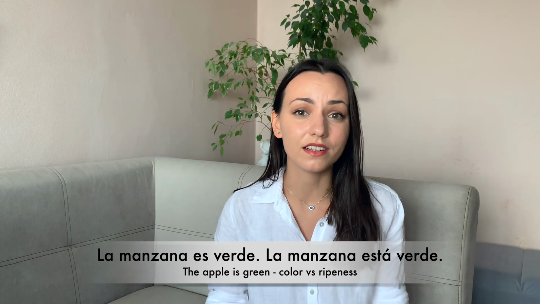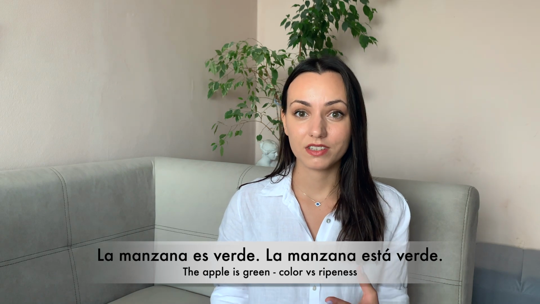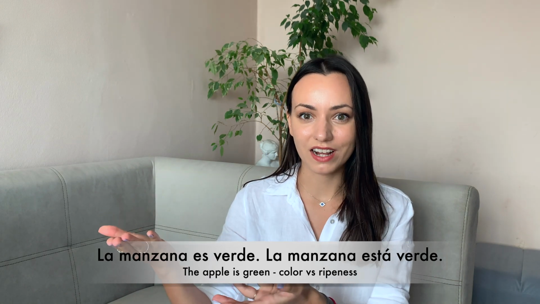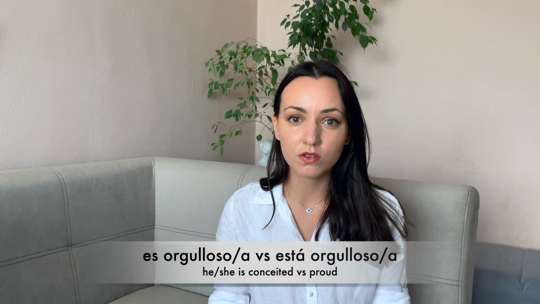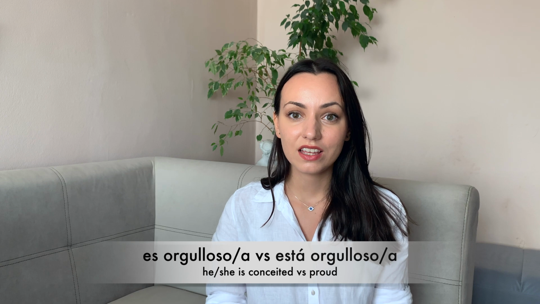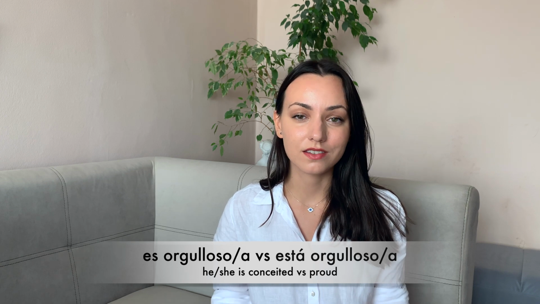It might be any color, as in what you see on the color scale. It might be any color, but if you're saying that the apple is green as in está verde, that means that it's not ripe yet. And that can happen with so many words, they just change in meaning. Because if, for example, you say es orgulloso, it means he or she is in general a conceited person.